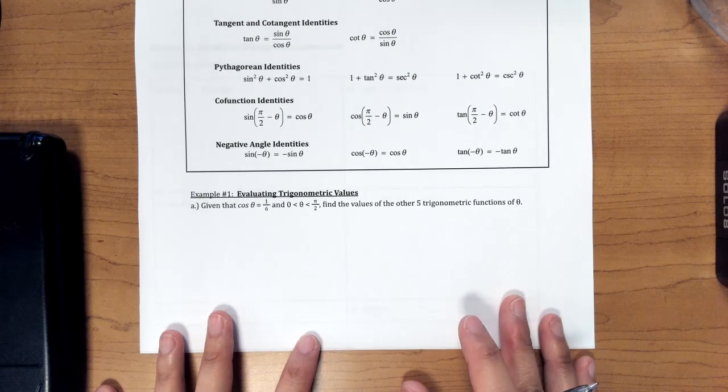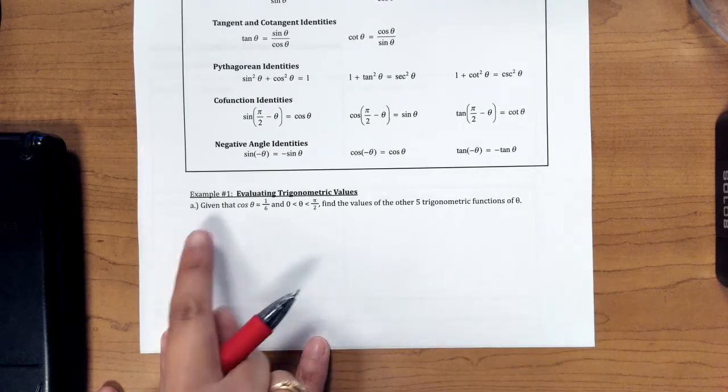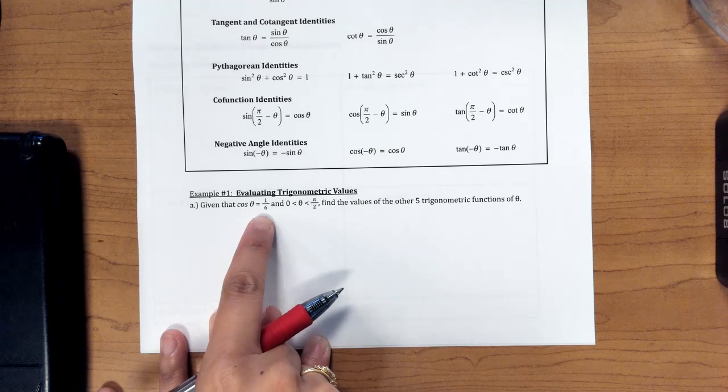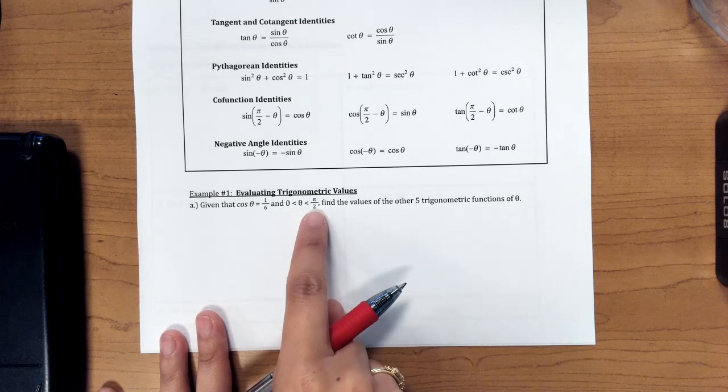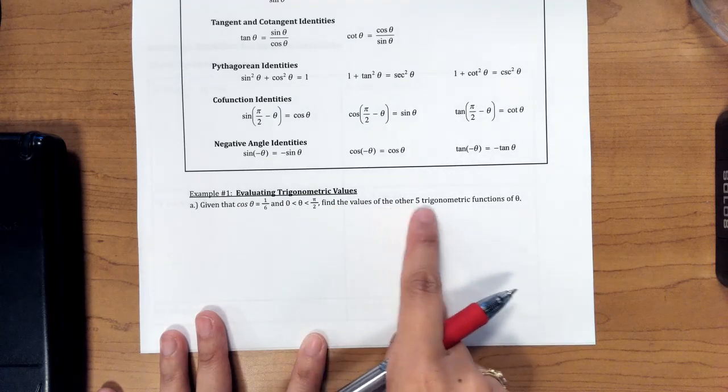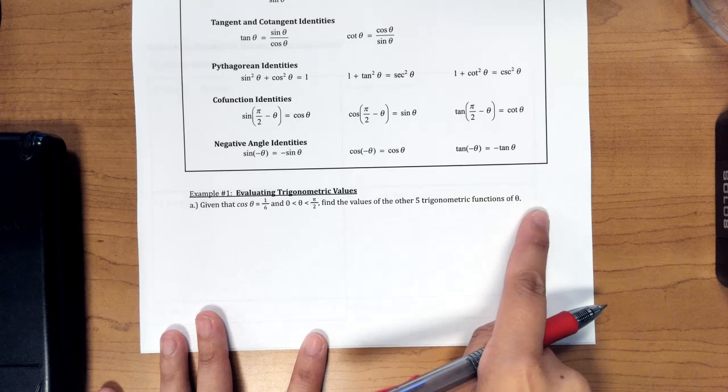But let's talk about evaluating trig values first. Okay, so this first example says that given cosine theta is equal to 1 over 6, and we know that theta is between 0 and pi over 2, find the values of the other 5 trig functions of theta.